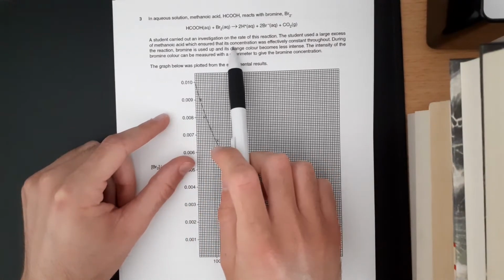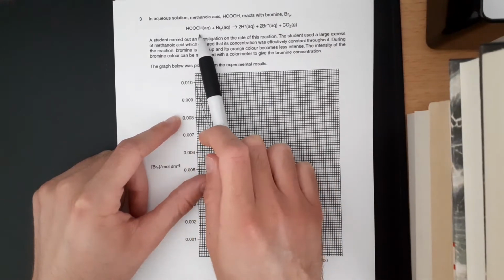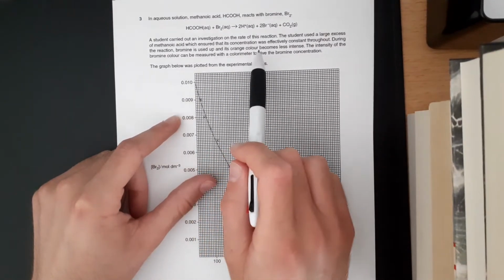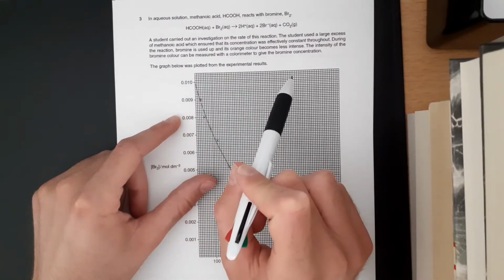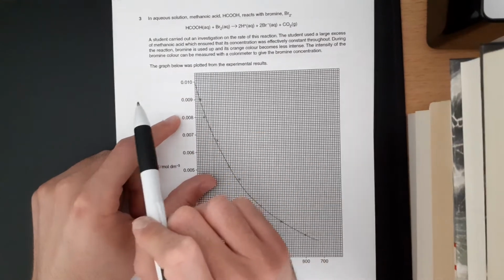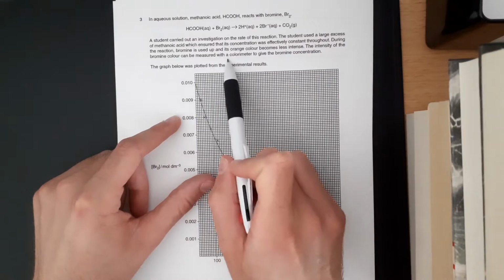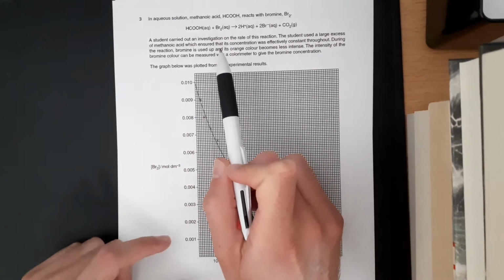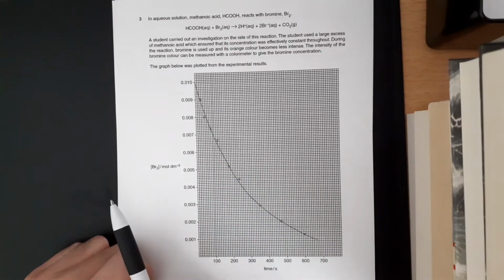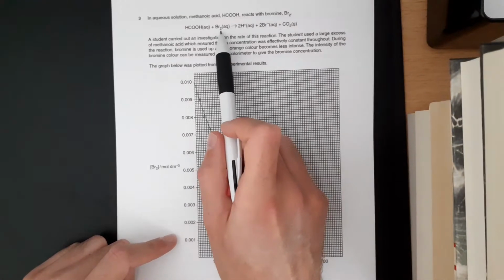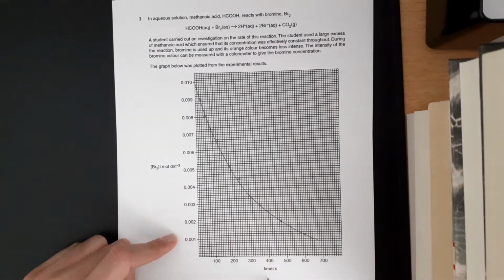A student has carried out an investigation on the rate of reaction. They used a large excess of methanoic acid, which ensured that its concentration was effectively constant. So its concentration is not going to change. During the reaction, the bromine is used up and its orange colour becomes less intense. The intensity of the bromine colour can be measured with a colorimeter. Okay, so that's how they've actually managed to measure the concentration. They've measured the intensity of the orange colour of the bromine, and then as the reaction has gone along, the orange colour is decreased, the concentration of bromine has decreased, and we can measure that over time.